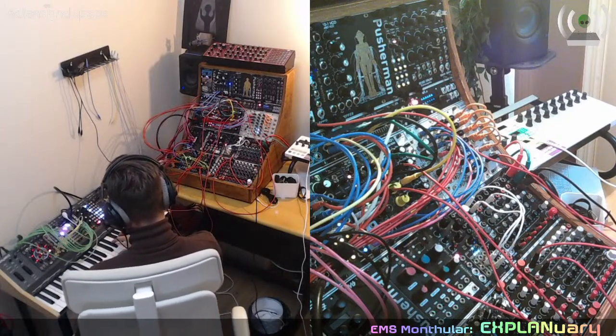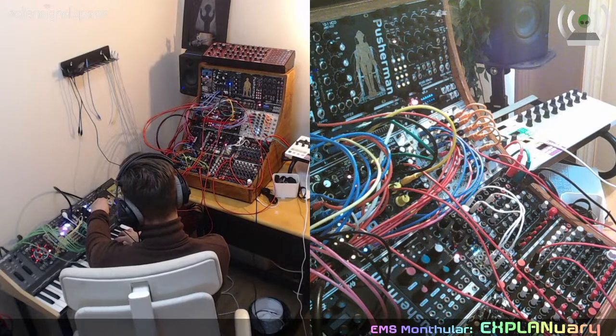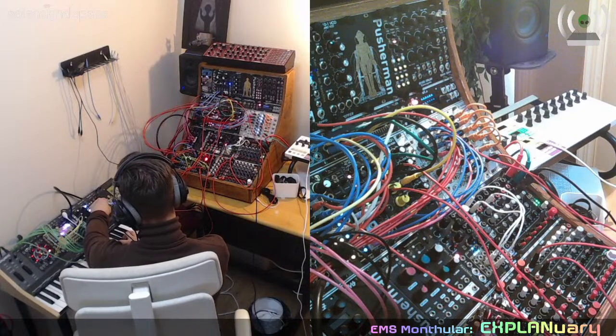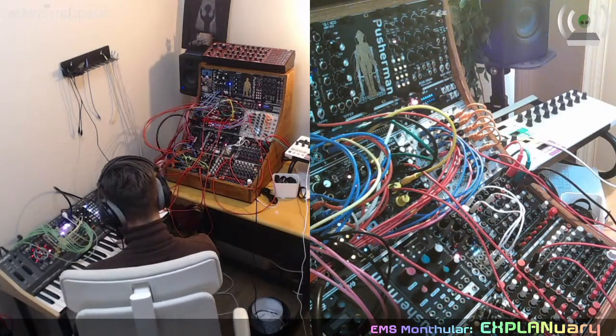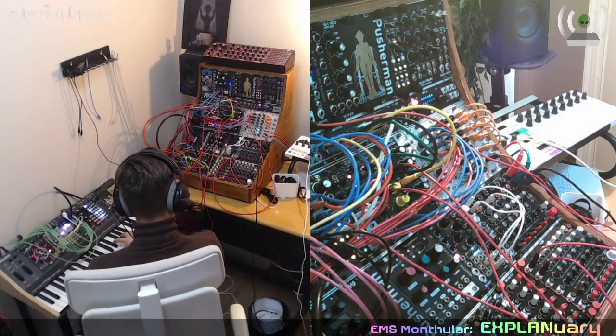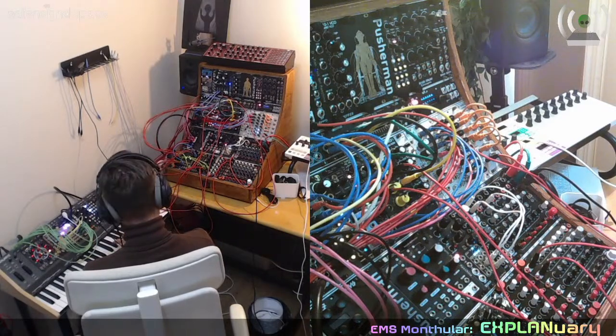It's always some combination of waveforms melted together. Yeah, really tough to find a good patch there that actually does well polyphonically.